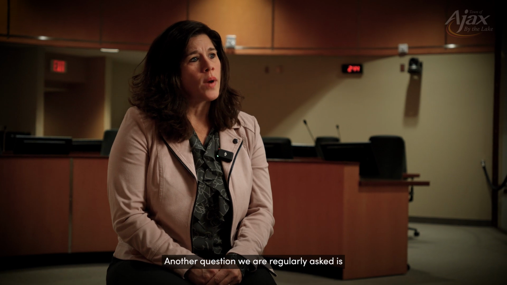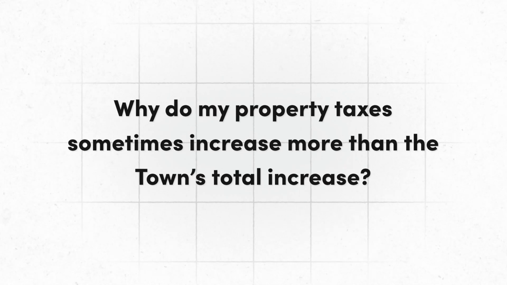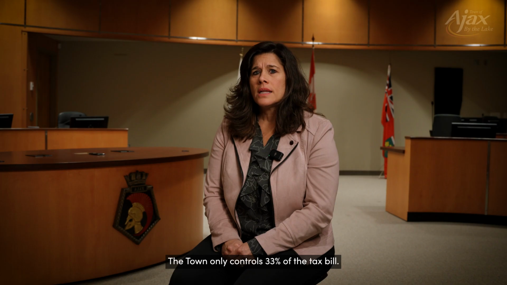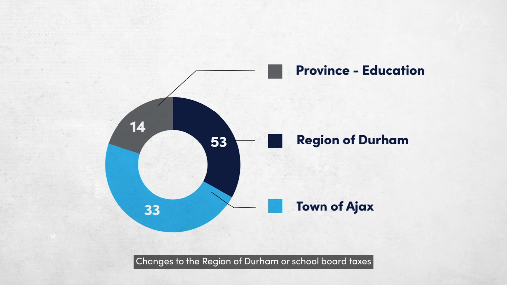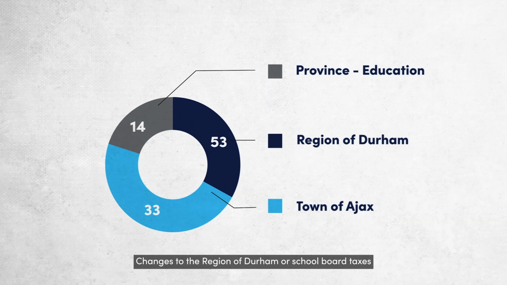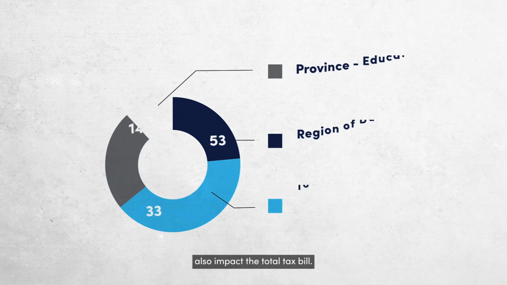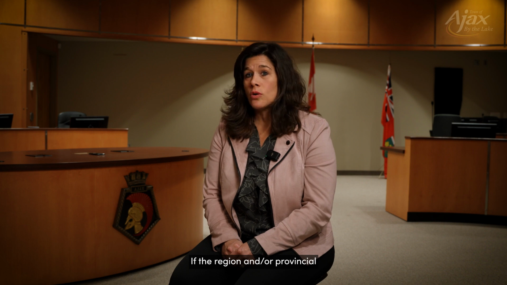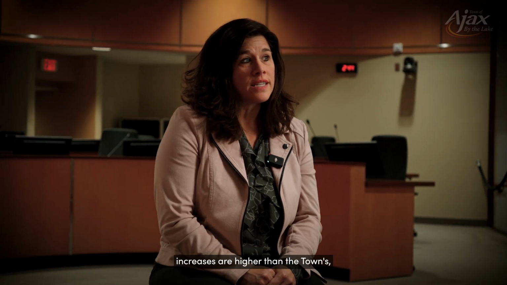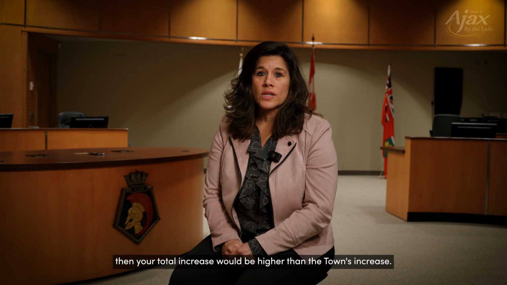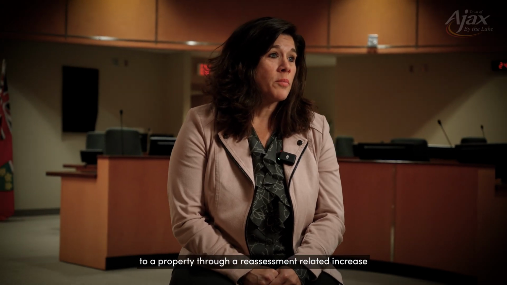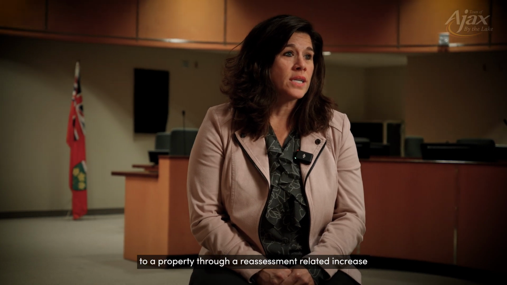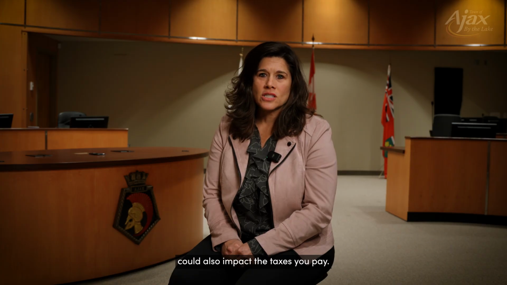Another question we are regularly asked is, why do my property taxes sometimes increase more than the town's total increase? The town only controls 33% of the tax bill. Changes to the region of Durham or school board taxes also impact the total tax bill. If the region and/or provincial increases are higher than the town's, then your total increase would be higher than the town's increase. Also, changes to a property through a reassessment-related increase could also impact the taxes you pay.